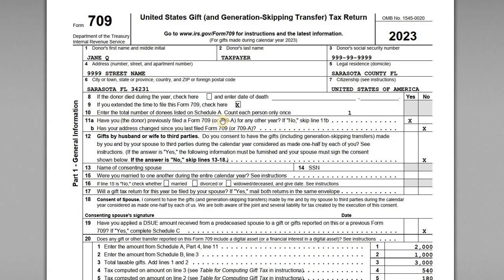Line 10, the amount of donees on Schedule A. In this case, we're just going to have one donee, right? We have her son, so just one person that received a gift during the year. Line 11A, we've marked as yes, right? Because she has previously filed a 709. And then line 11B, we've marked no because her address is the same as the previously filed 709, so there's no need to update there.